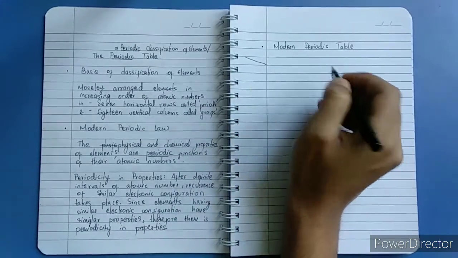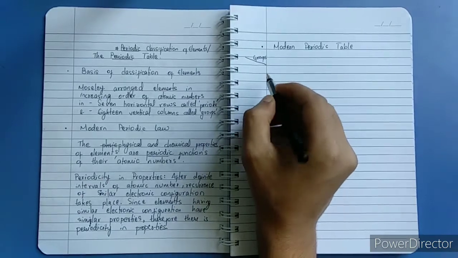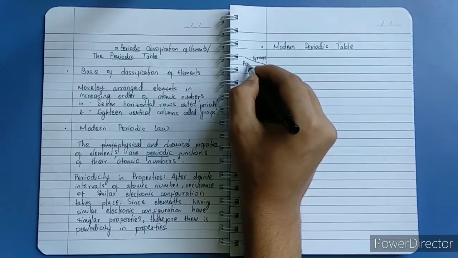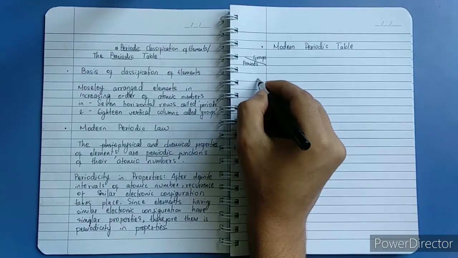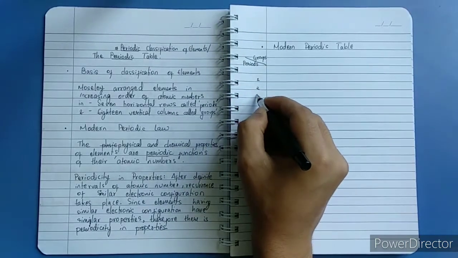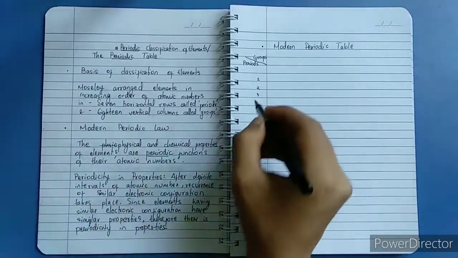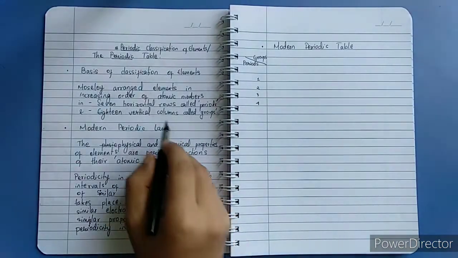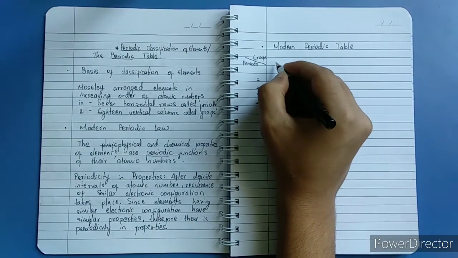The vertical columns are groups and the horizontal rows are periods. There are a total of 7 periods, but we'll only be dealing with 4. And there are a total of 18 vertical columns or 18 groups.